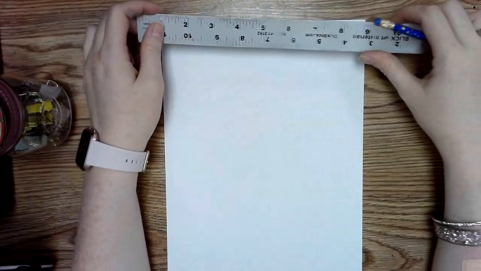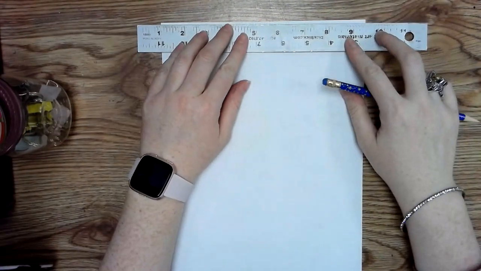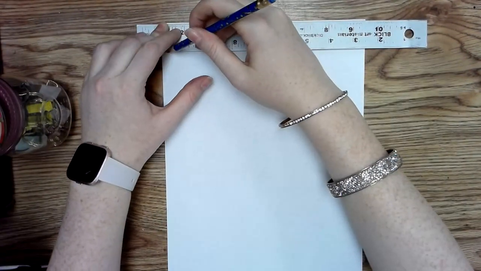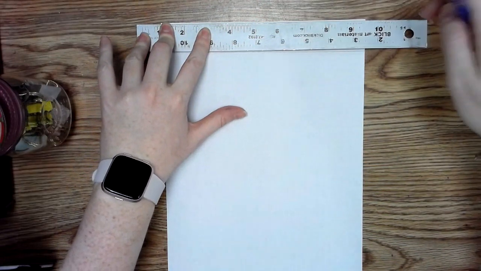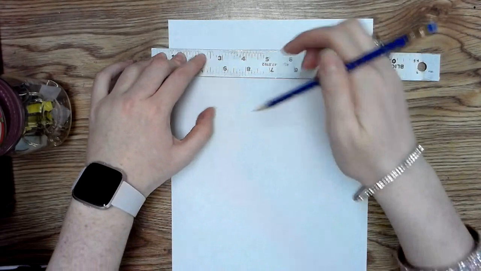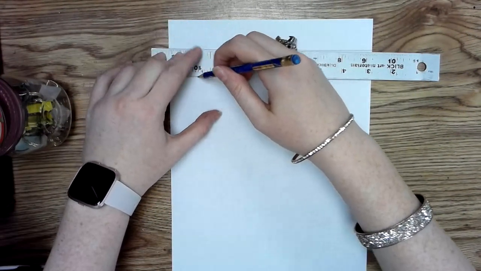Okay, folks, we're going to be talking about one of our elements of art today. We're going to be talking about space. When we talk about space in art, what we're talking about are the distances between, within, and around pieces. So we're going to make a little study guide here.